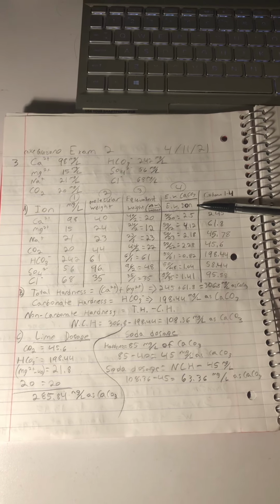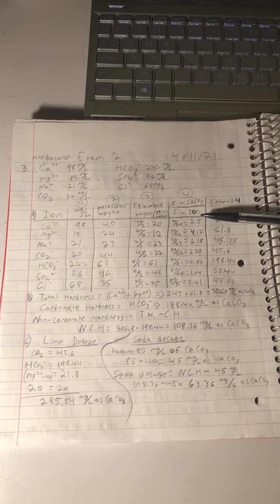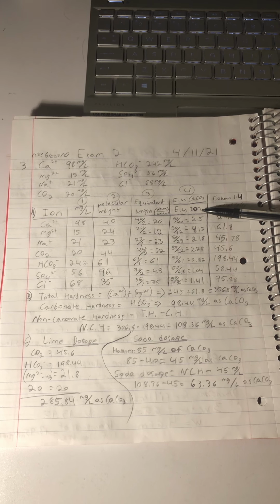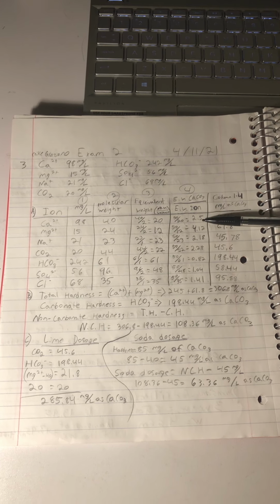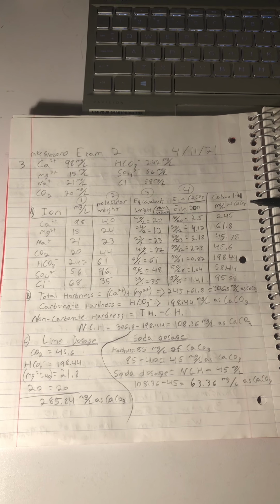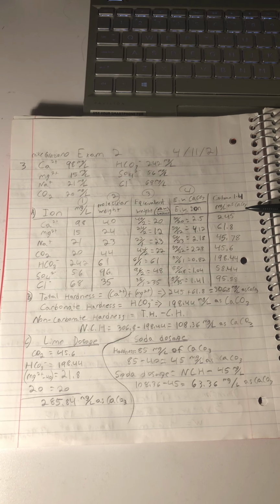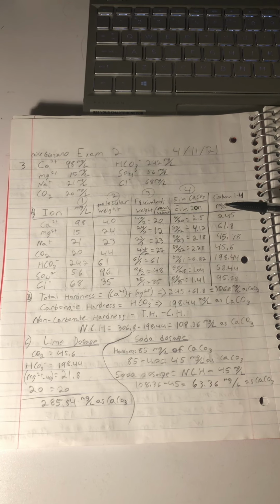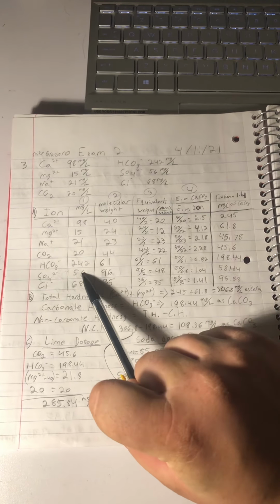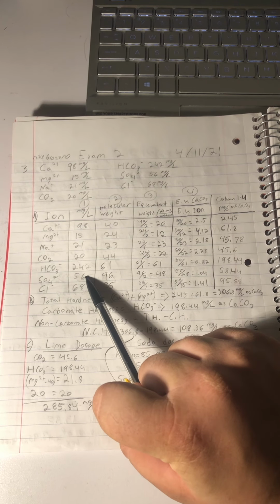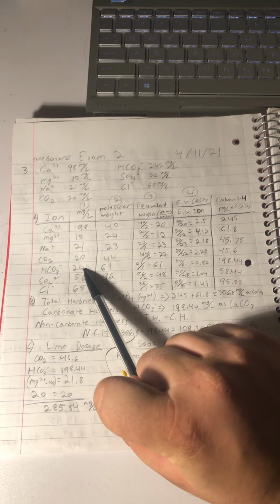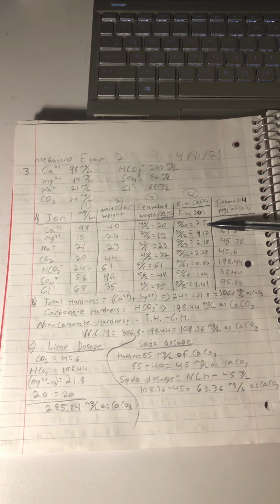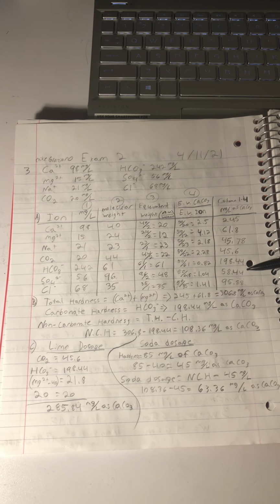And to get the equivalent weight ratio, I divided the equivalent weight of CaCO3 by the equivalent weight of the ion to get these values, and to get the milligrams per liter as CaCO3, you multiply column 1, which is the values for each ion, by the equivalent weight ratio to get these values.